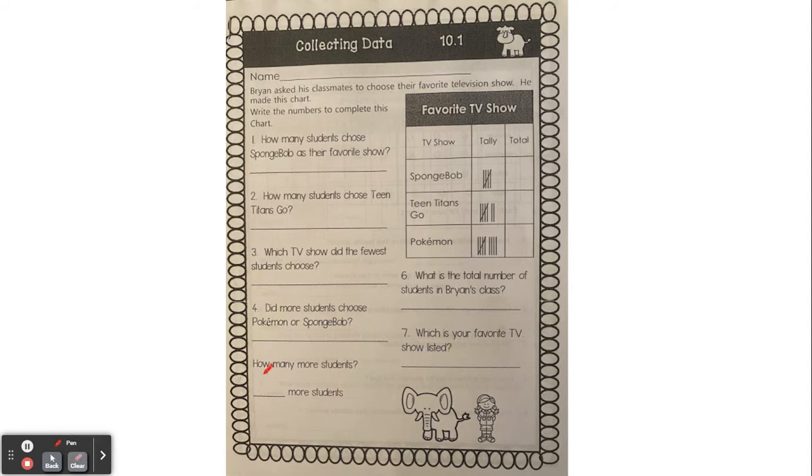And we are going to use this page to collect data. Let's take a look at the directions. Brian asked his classmates to choose their favorite television show. He made this chart. Friends, I'm going to read through this with you. And you're going to complete it and then submit a picture of it to me on your class portfolio. This is your assignment for today.